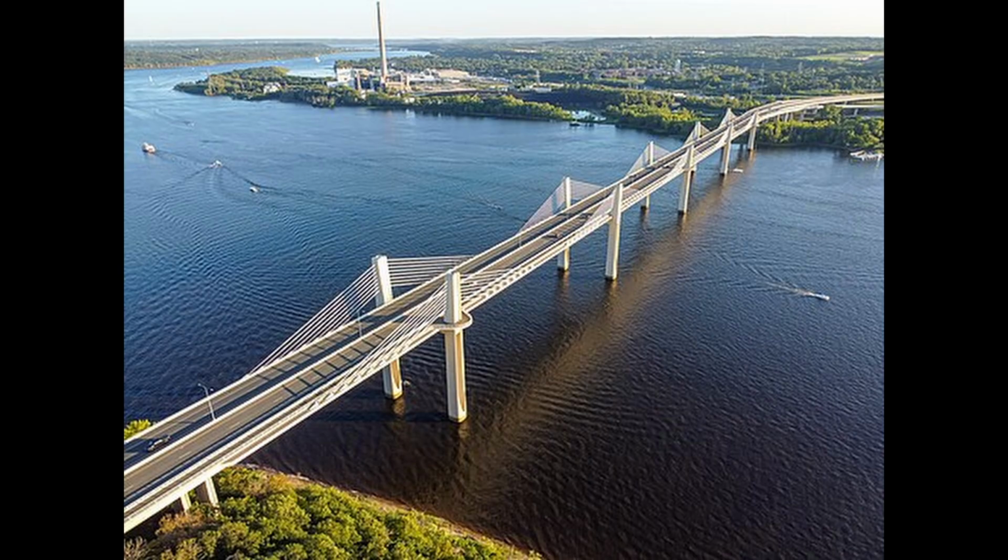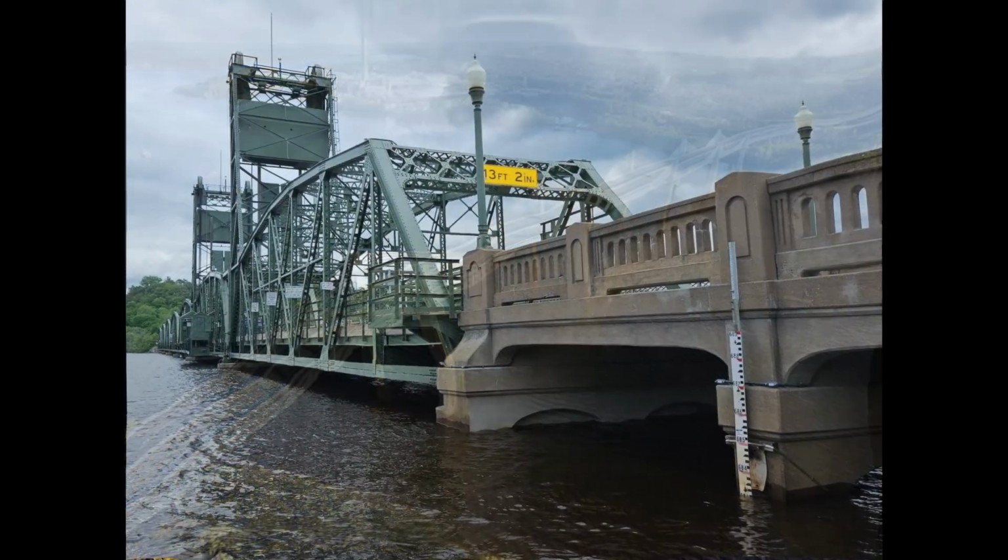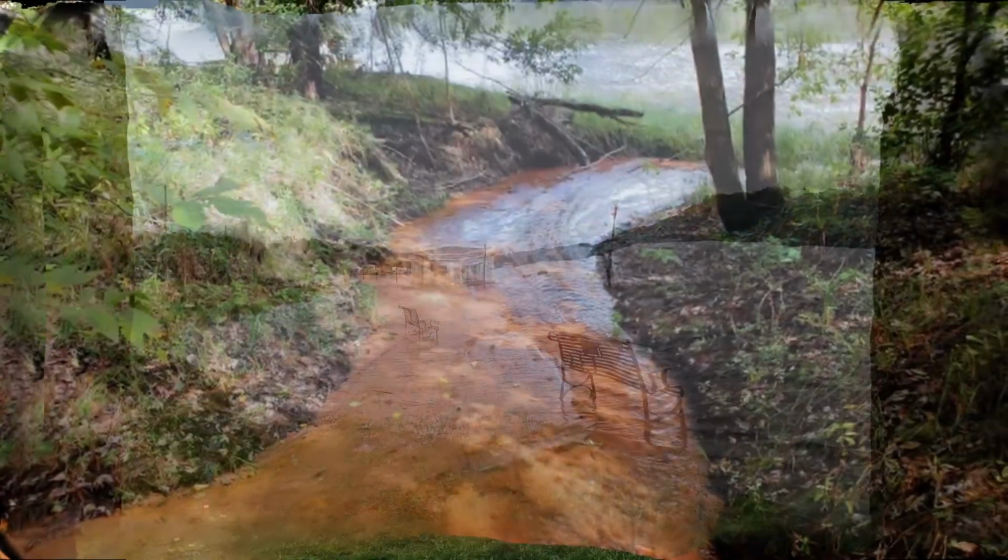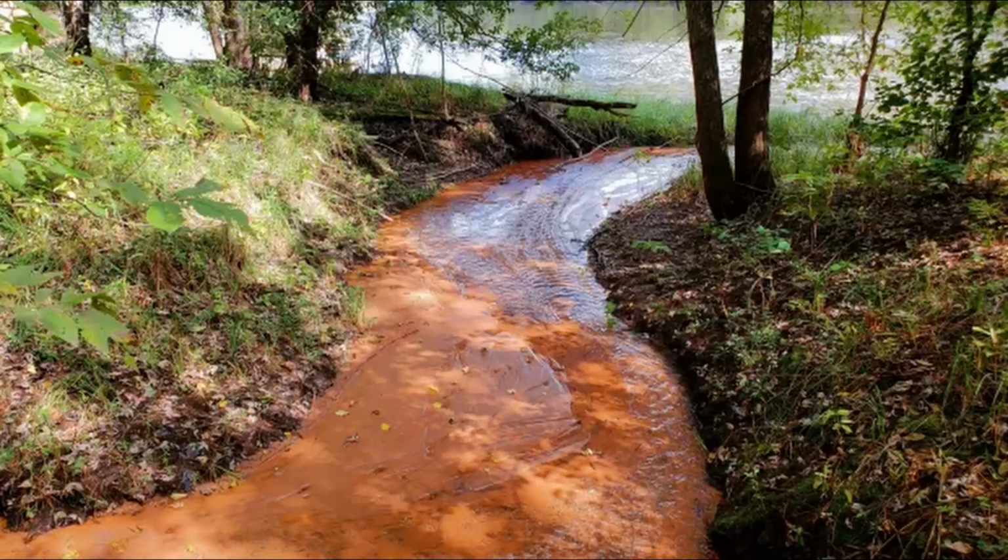Have you ever looked at a lake or a river and wondered why it looks so dirty? Well, that's due to the fact that invasive species have taken over most lakes and rivers in the United States of America. Today we are going to look at the St. Croix River in Minnesota. This is the St. Croix River, one of the most important rivers in Minnesota, yet it is filled with invasive species that harm it.